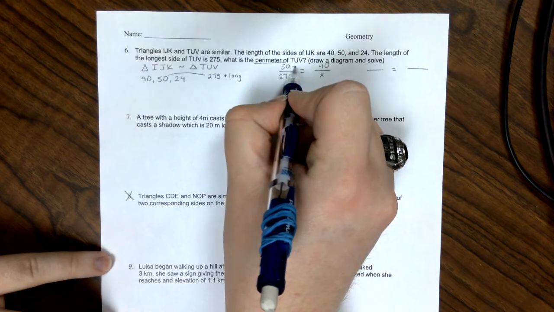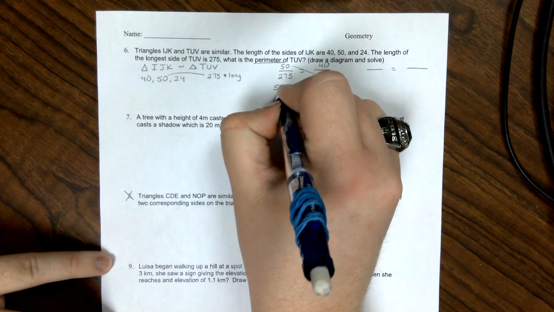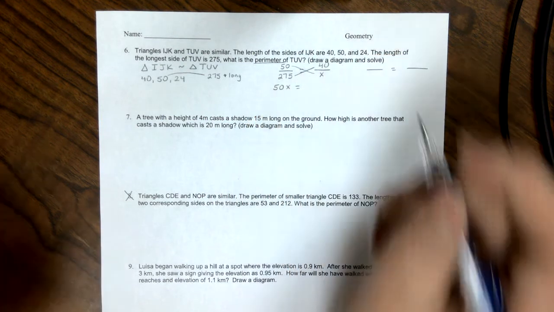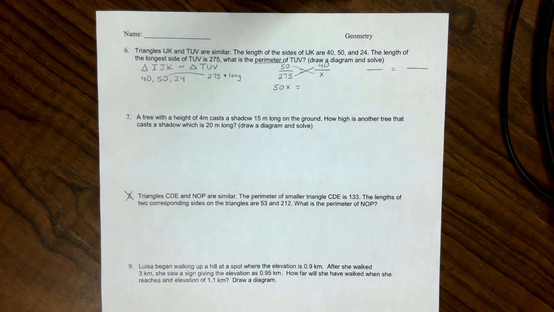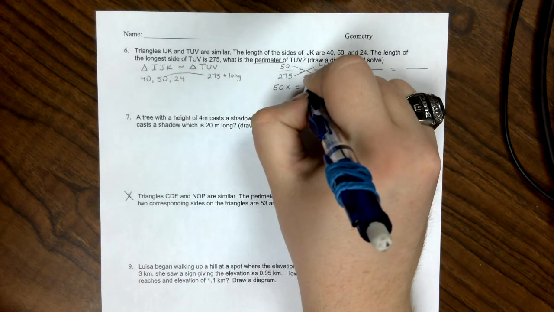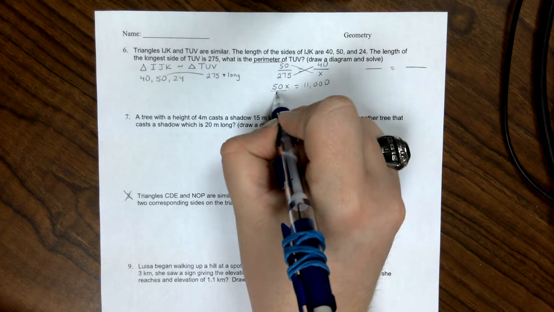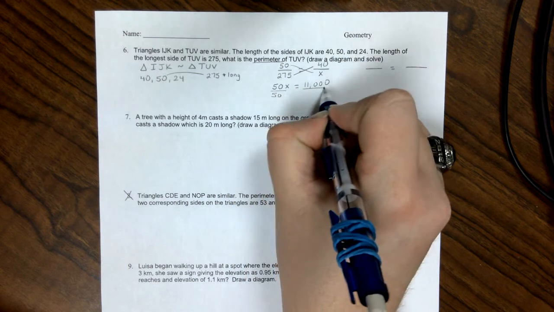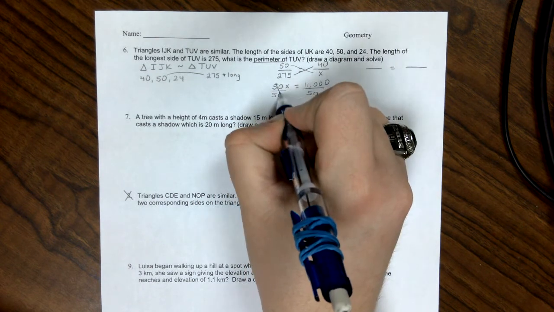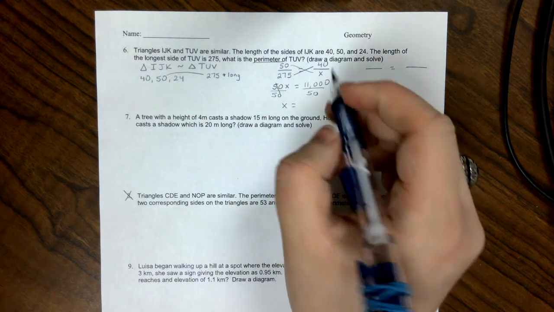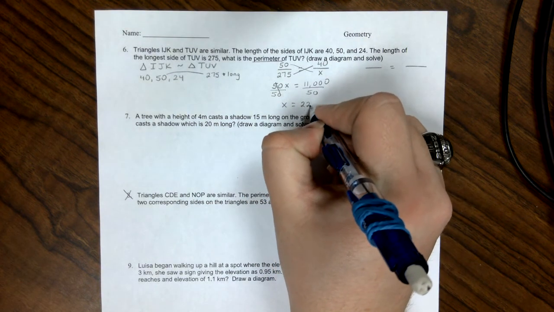Cross multiply: 50 times x equals 275 times 40, which is 11,000, and then divide by 50. So x is 220.